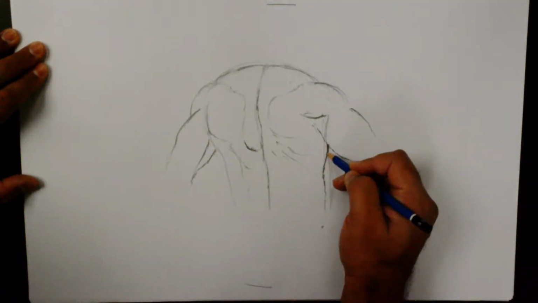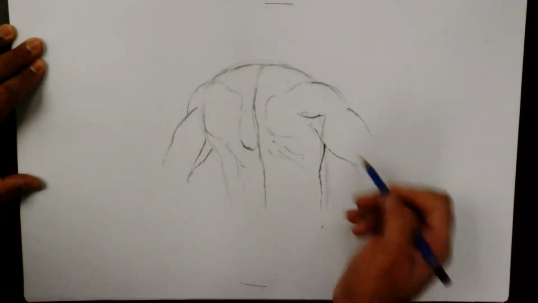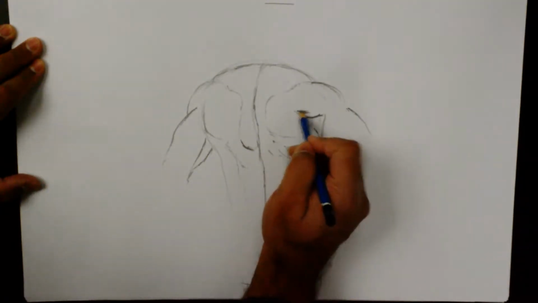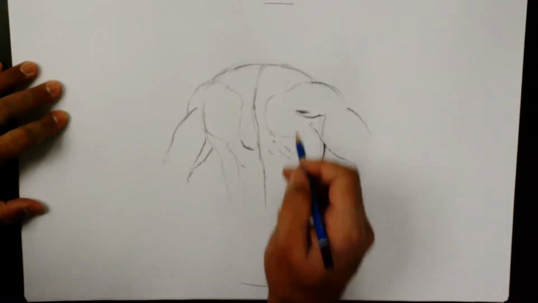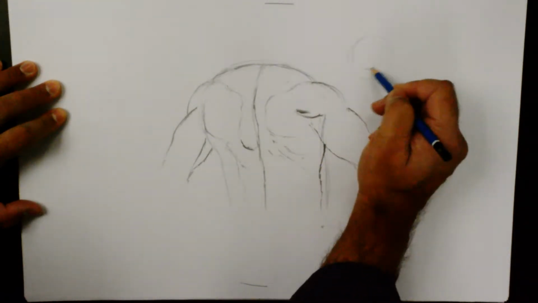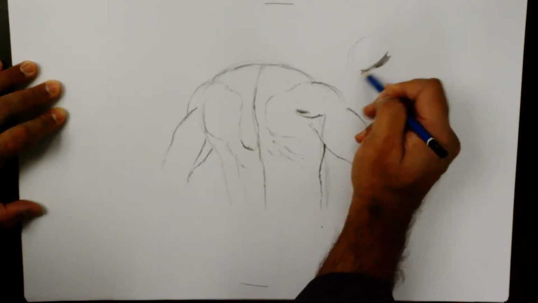So we will start from one end, and we can start anywhere on this end. The basic principle is that around every curve we have to just follow the principle of light and shade. For instance, if there's a ball, the light is falling in, and it will be forming from that angle.